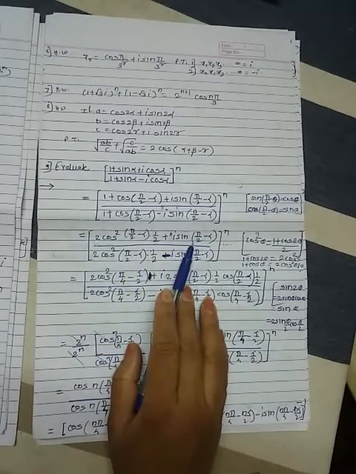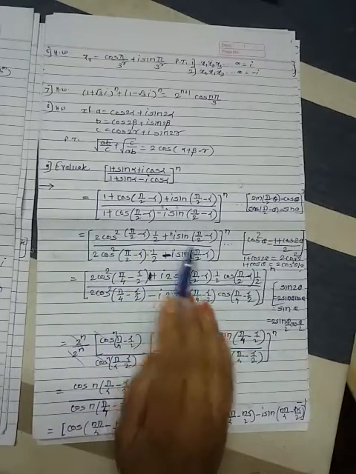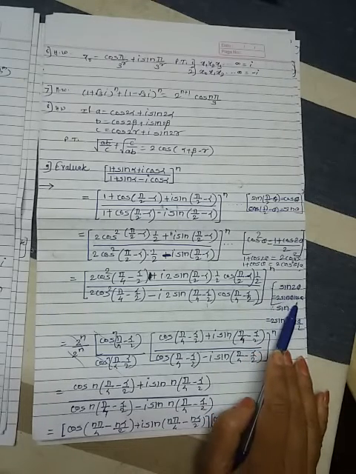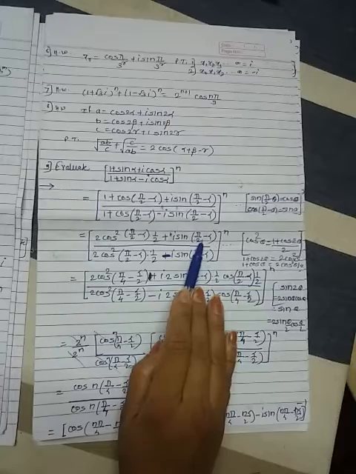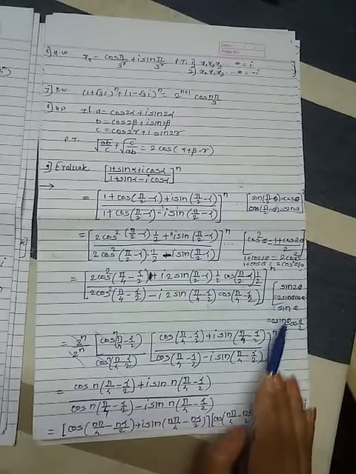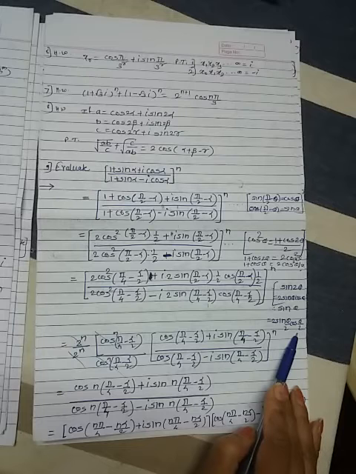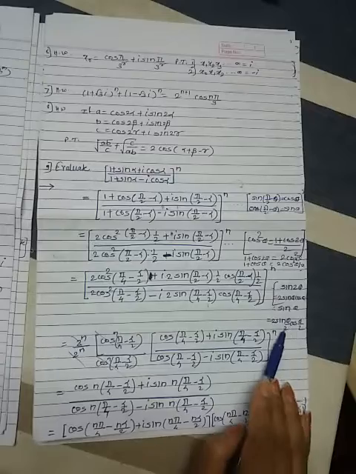Therefore here also we have to use one more formula, that is sine 2 theta. We know it is 2 sine theta cos theta. We want sine theta only. Therefore sine theta becomes 2 sine theta by 2 cos theta by 2. Again we make the angle half. Now use this formula here.